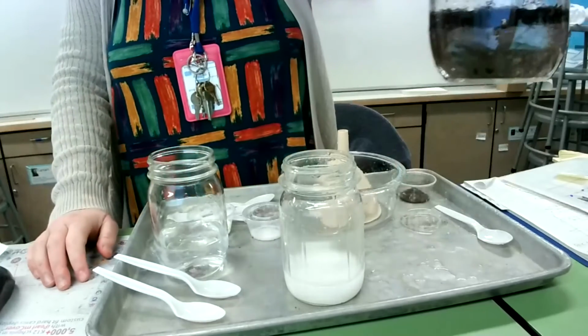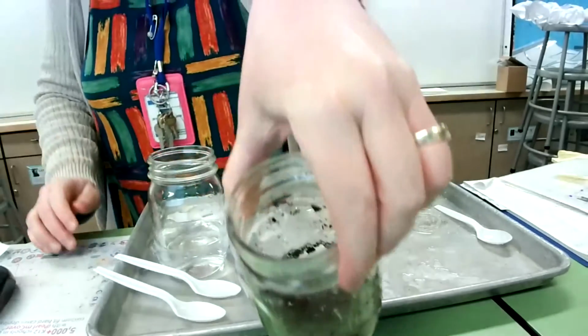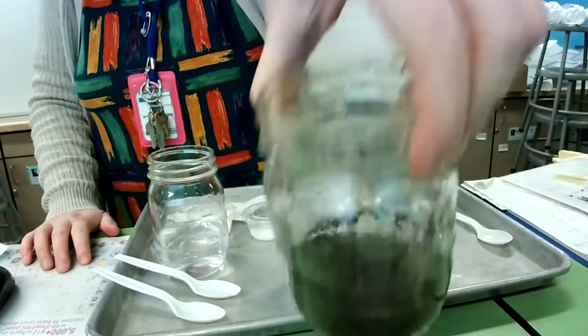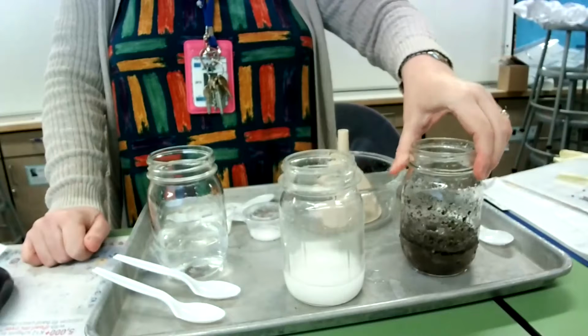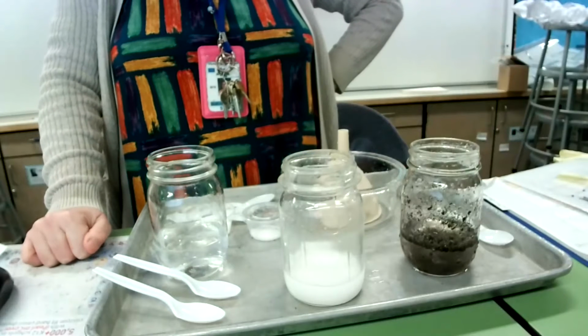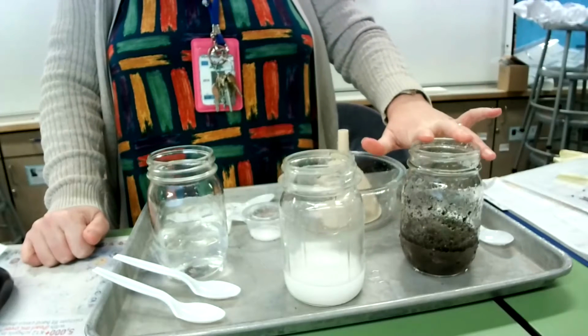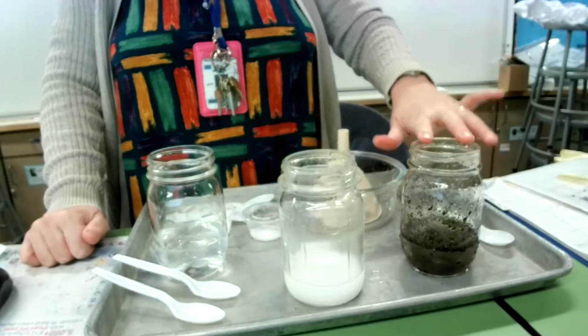Okay, you can see that we've got things settling down to the bottom of the jar and we've got things floating on the top. But the dirt and soil and sand and particulates have not dissolved in the water. They're still there. So is sand soluble? No, because it did not dissolve.